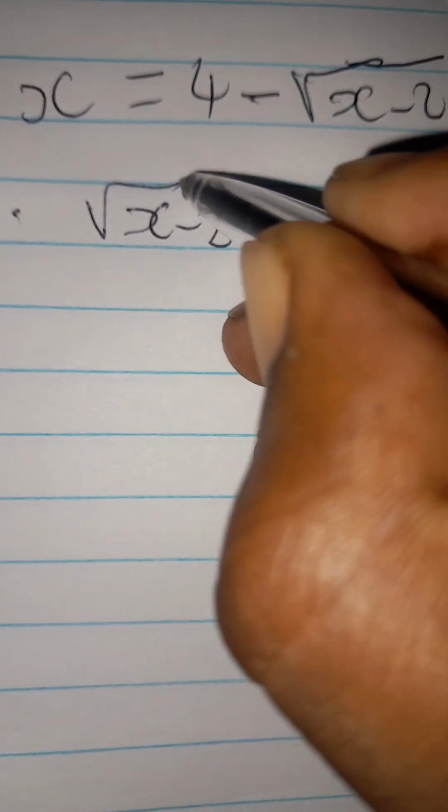1.1.3, what are we given there? x equals 4 minus root x minus 2. Yes, x is equals to 4 minus root x minus 2. So first thing first, let's transpose 4 to the other side. Okay, but let's transpose negative root x to the other side. It becomes root x minus 2. Let's transpose x to the other side. It becomes 4 minus x.